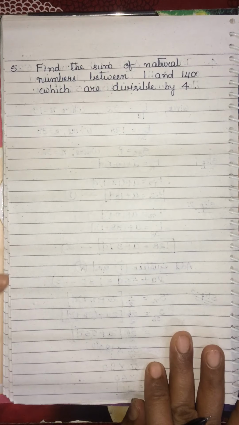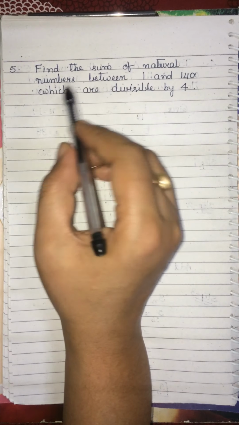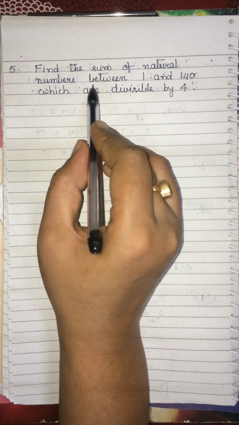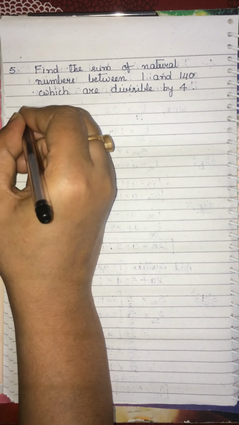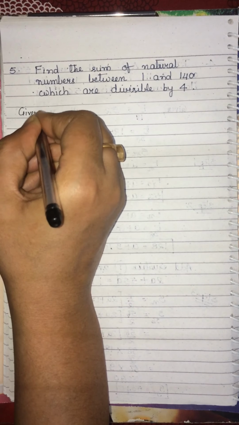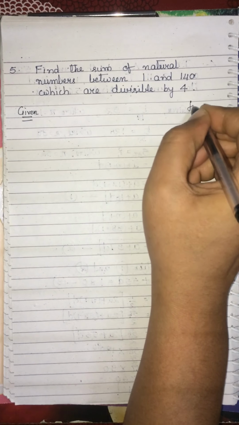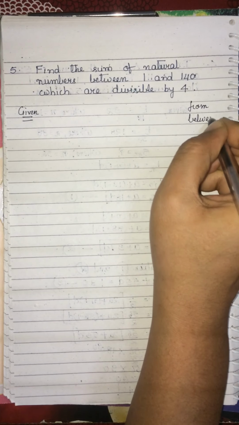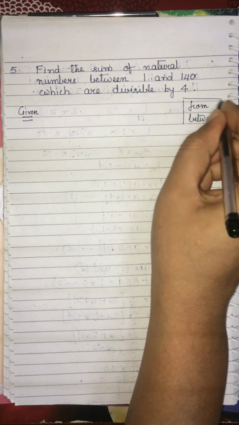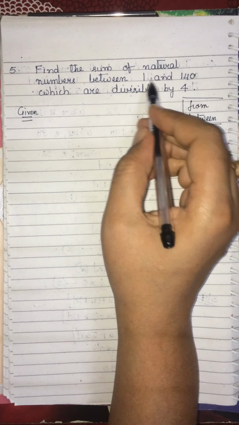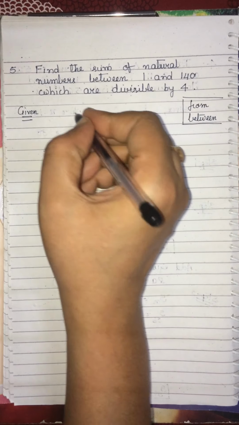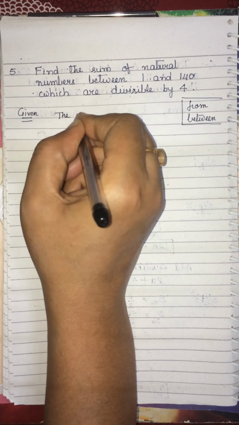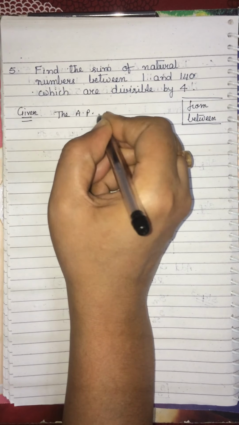So let us see the fifth one, children. Find the sum of natural numbers between 1 and 140 which are divisible by 4. It is said between, children. When it is between and when it is from, there will be two different answers, so you have to be very careful. In between 1 and 140 you take only the numbers in between, and when it is said from, then you take from 1 to 140.